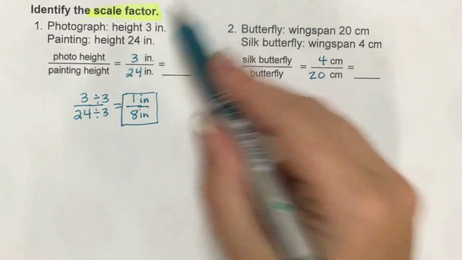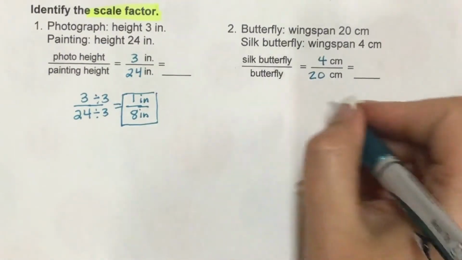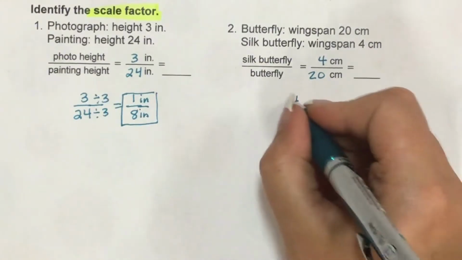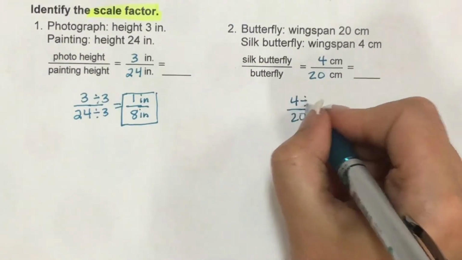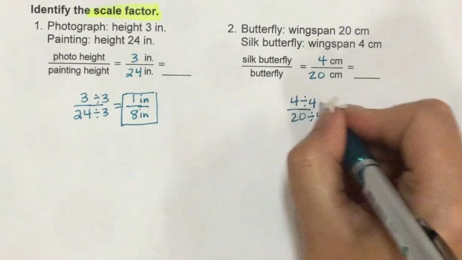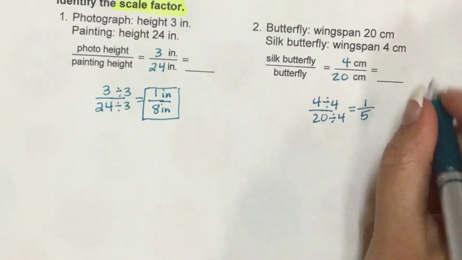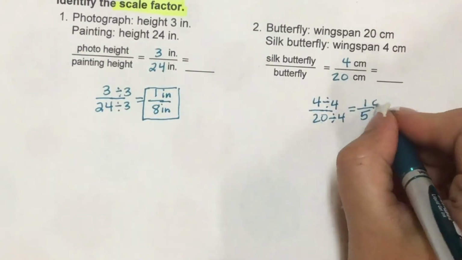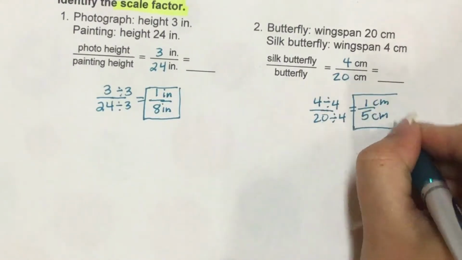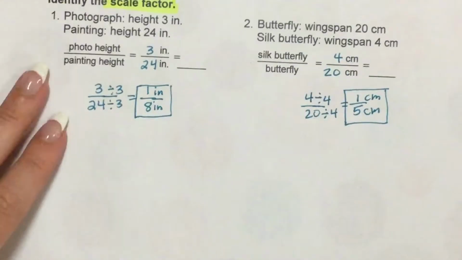And to find the scale factor, we need the number on top to be 1. So I'm just going to go down here, 4 over 20. To get the number on top to be 1, I need to divide this by 4. Whatever I do to the top, I have to do to the bottom. So 4 divided by 4 is 1. 20 divided by 4 is 5. And so it is going to be 1 centimeter over 5 centimeters. That is the scale factor right there. Okay, so that's how the scale factor works.